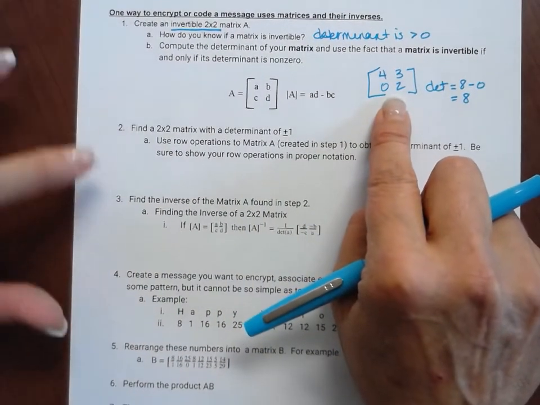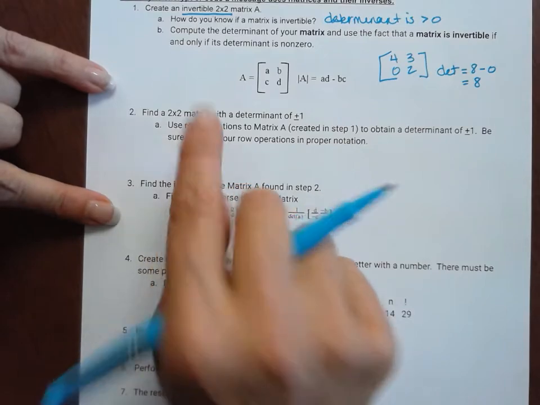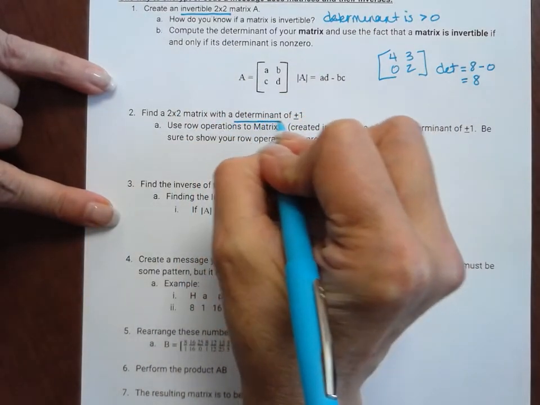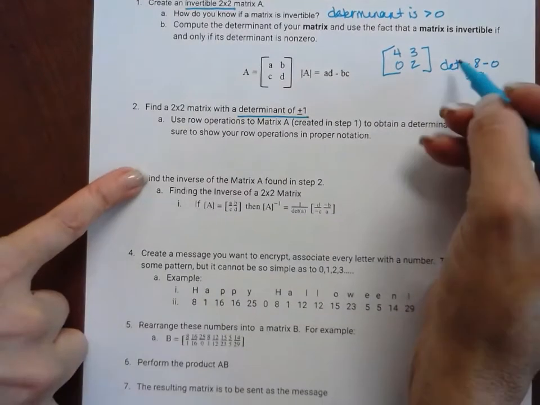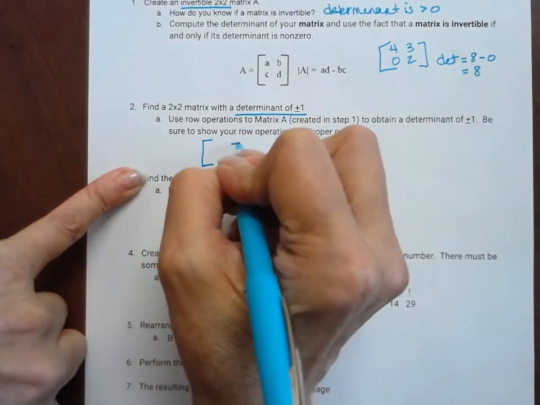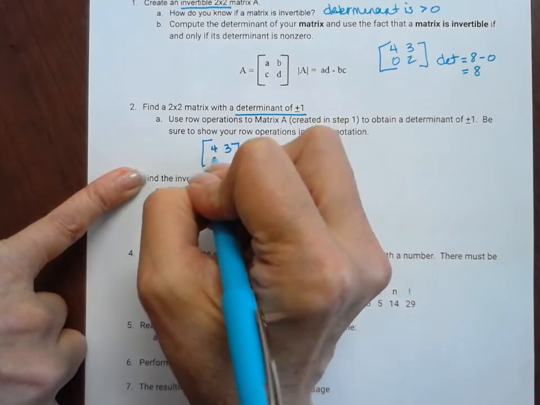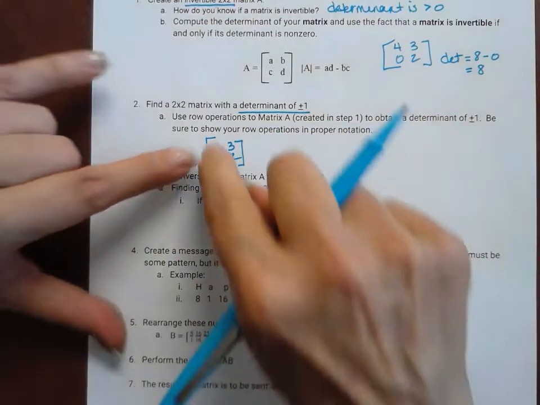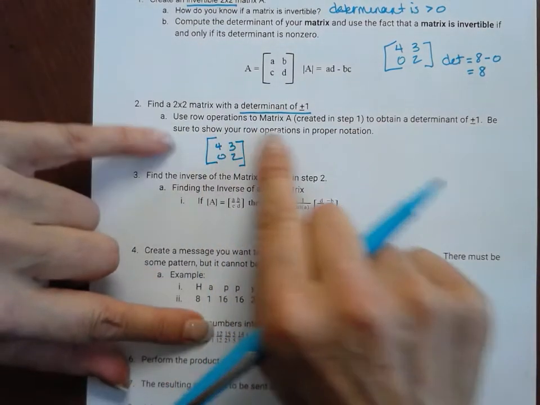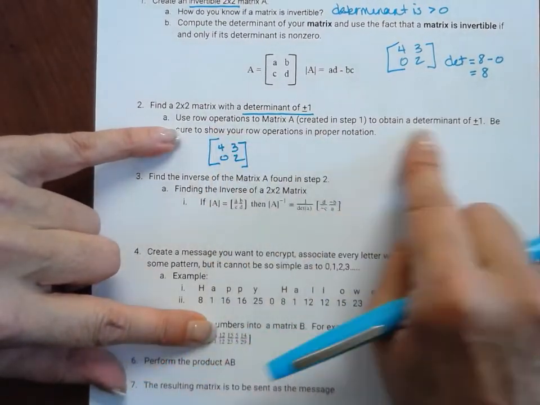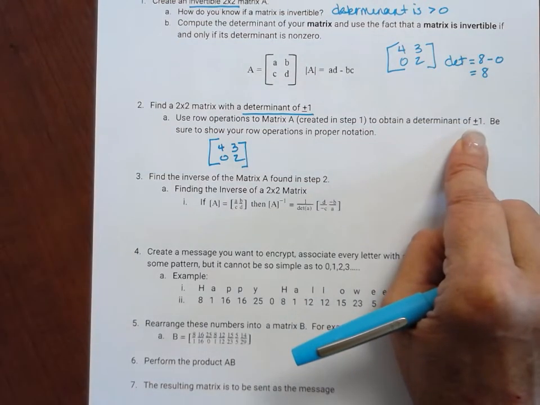All right, now I want to find a determinant that has either a plus or minus 1. Okay, so think about what I have here, and what can I do, I'm going to use row operations, to get a determinant of a plus or minus 1.